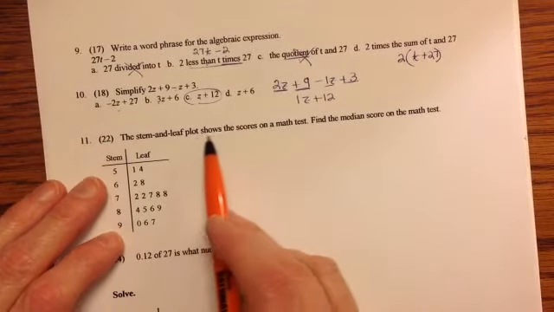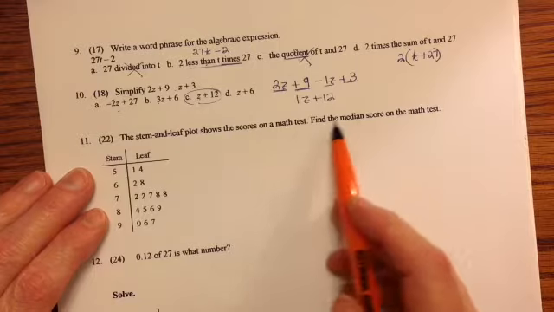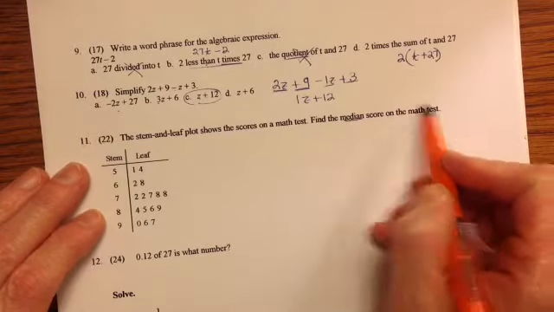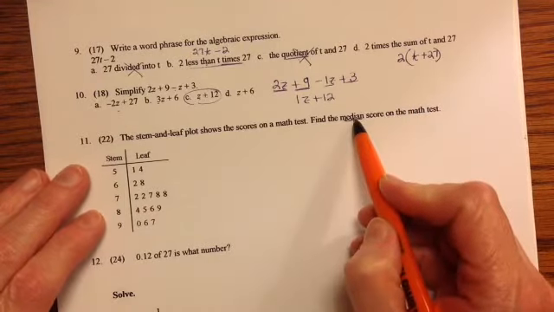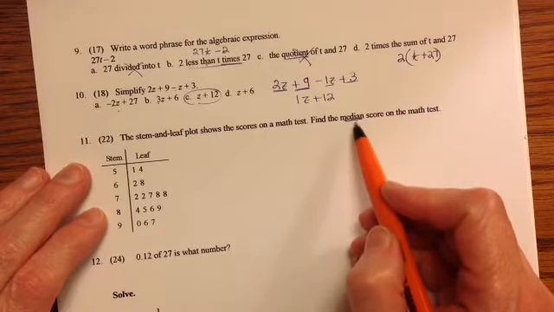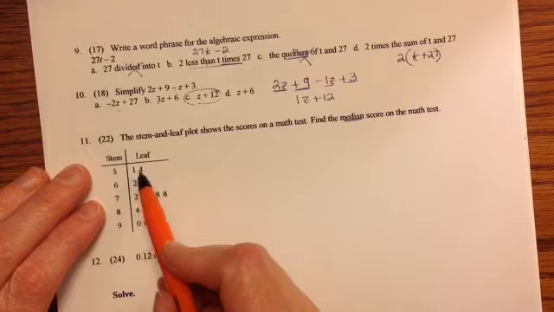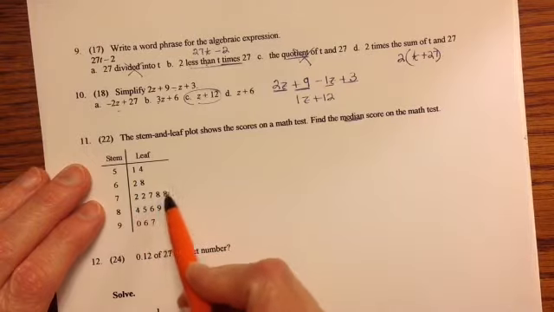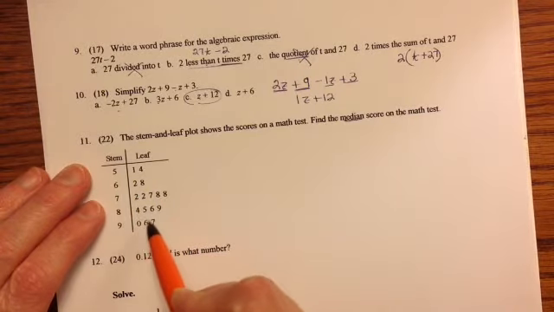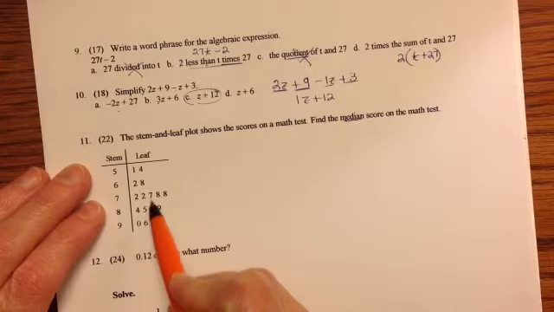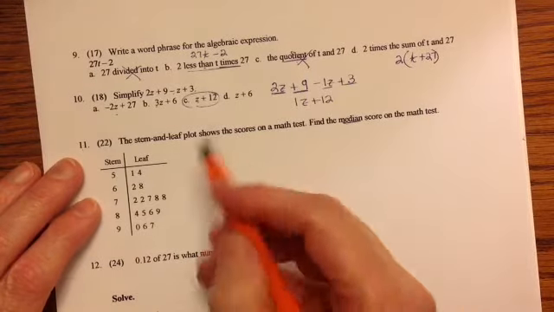The stem and leaf plot shows the scores on a math test. Find the median score on the math test. Well, median is the middle if there's an odd number, and you have to average the two middle if it's an even number. So we have 1, 2, 3, 4, 5, 6, 7, 8, 9, 10, 11, 12, 13, 14, 15, 16 pieces of data. So we'll need to look at the two middle numbers.